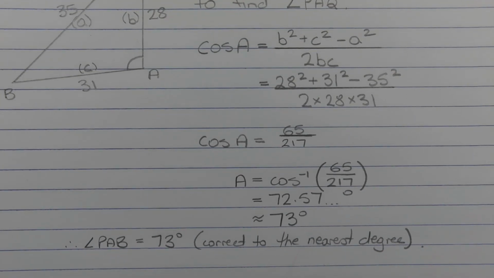The final step is to take the inverse cos of both sides, thus cancelling out the cos from the left-hand side, leaving angle A as the subject. So angle A is equal to inverse cos, that's shown with the -1 here, inverse cos of 65 over 217, which equals 72.57 degrees, which is around 73 degrees correct to the nearest degree. Therefore, angle PAB is equal to 73 degrees correct to the nearest degree.